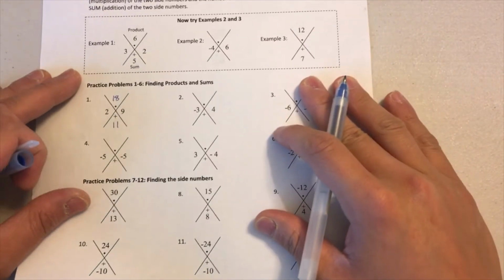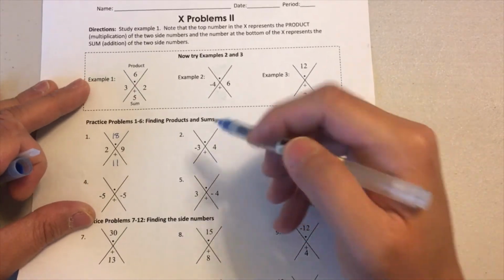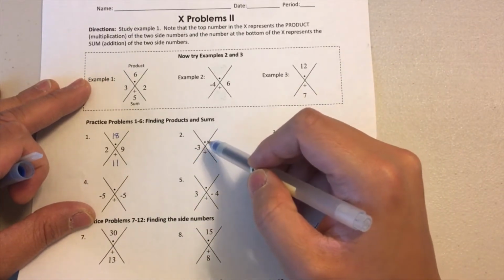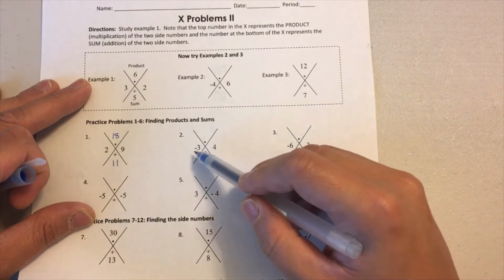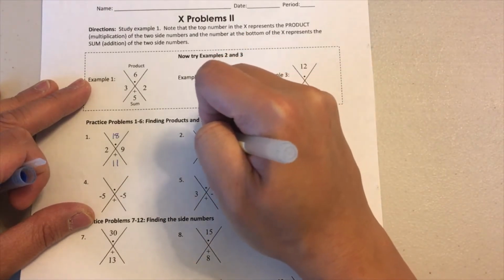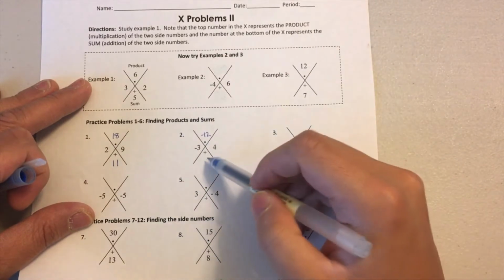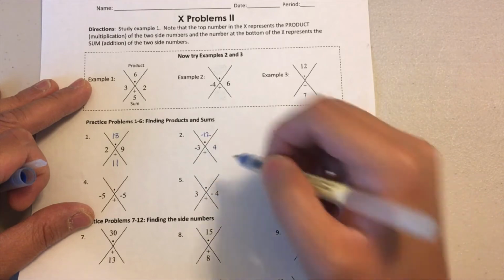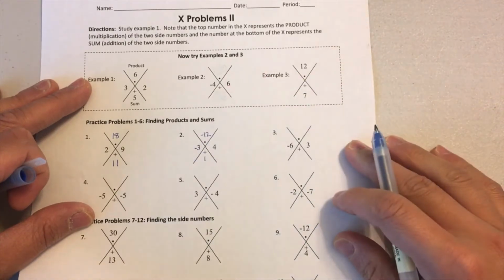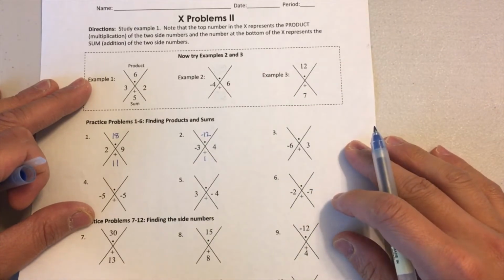For number 2, again, it's going to be kind of similar. Here, you want to take negative 3 and 4. The top number is what you get when you multiply negative 3 and 4. Negative 3 times positive 4 would be negative 12, so that goes on top. On the bottom compartment, you want to add the two numbers together. Negative 3 plus 4 is positive 1. And that's it for number 2.